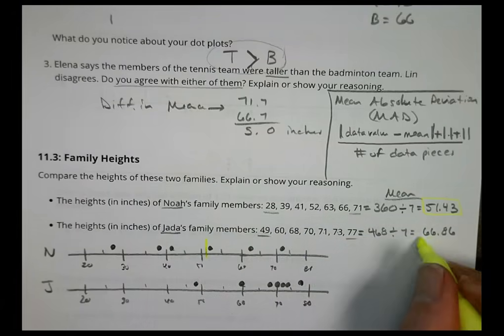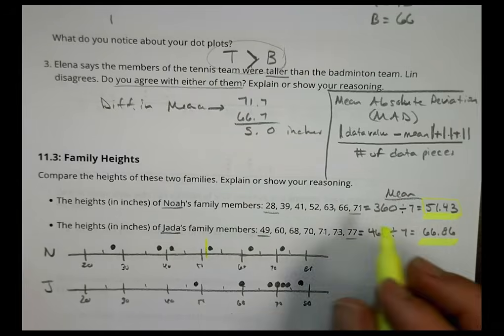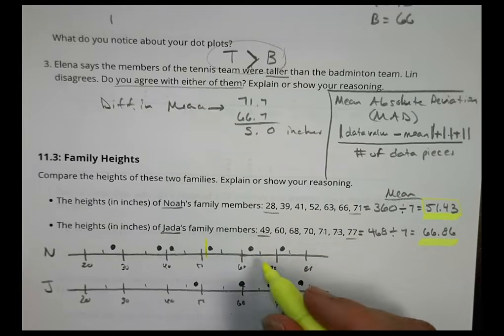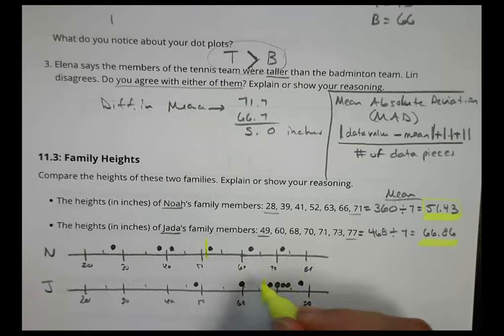Jada's is 66.86, so that's going to be somewhere about here. Right, so those are my averages. And we can tell by just the averages that in terms of our measure of center of distribution, so to speak, Jada's family is definitely at a different point.